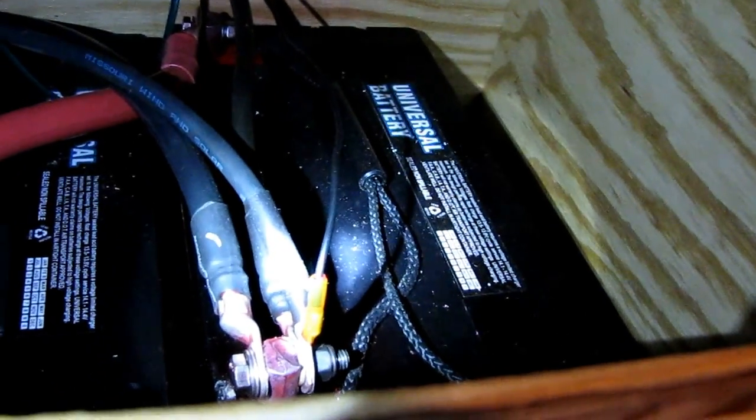And then here's my negative side coming down right there. And I got everything coated with that CRC battery terminal protector. And that's that red stuff. Yeah, but these are all AGM batteries. But they are bad to the bone. And I got big cables. I think they're like 2-aught cables, but yeah.